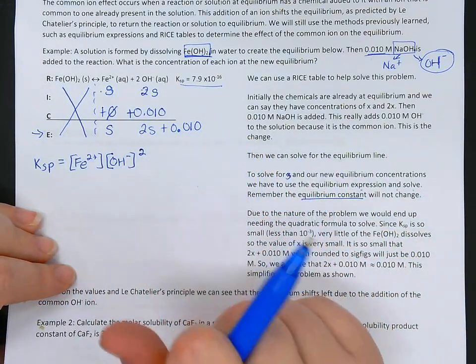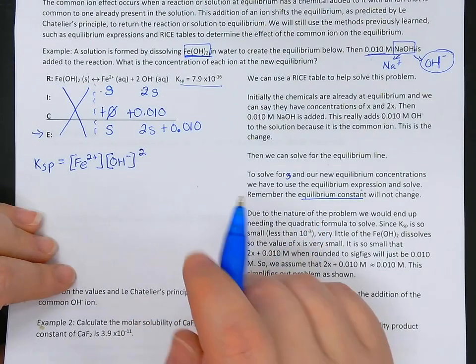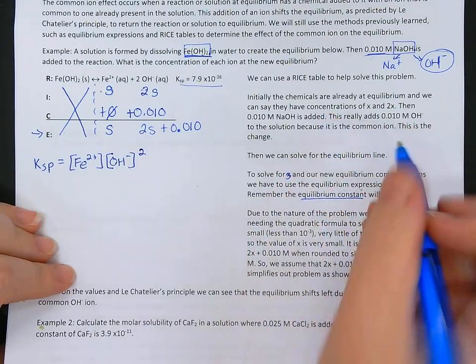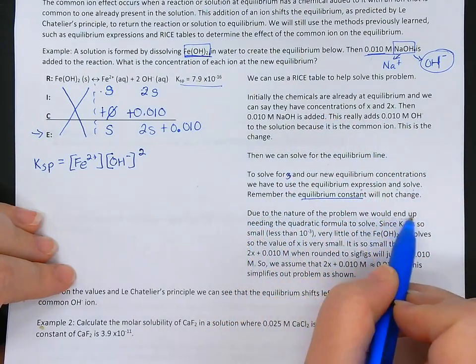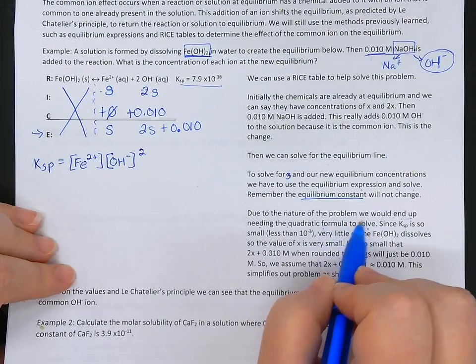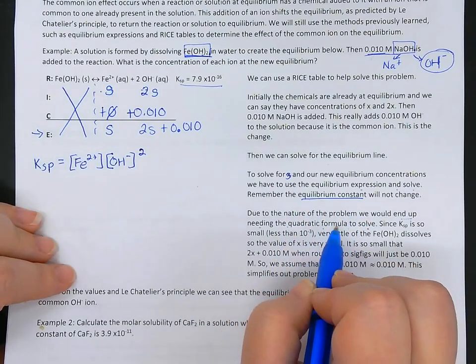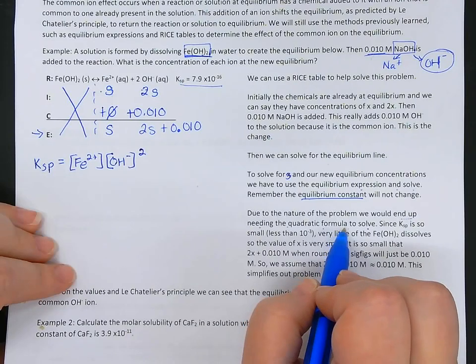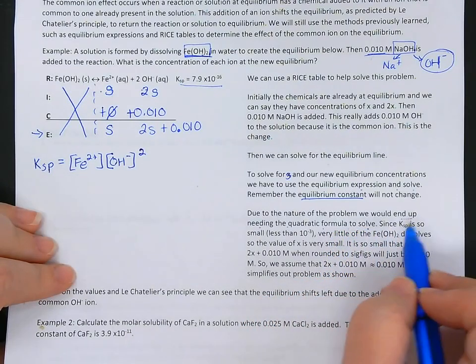Now, here's the little trick we get to do. Before we plug these in, we're going to make a little assumption. Due to the nature of the problem, we would end up needing a quadratic formula to solve this, and they have taken the quadratic formula off the AP exam. So what do we do to solve? Well, there's a little assumption we can make, okay? A little side kind of thing we can do.